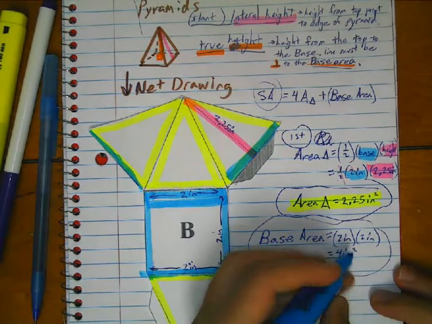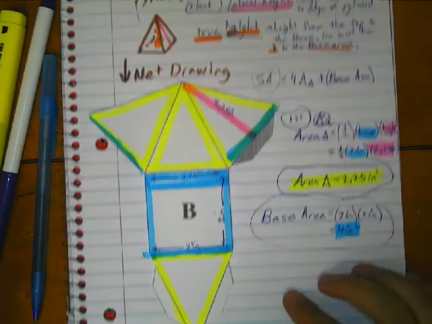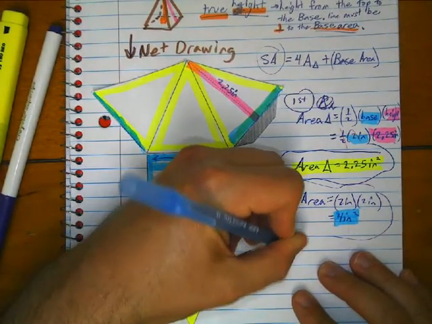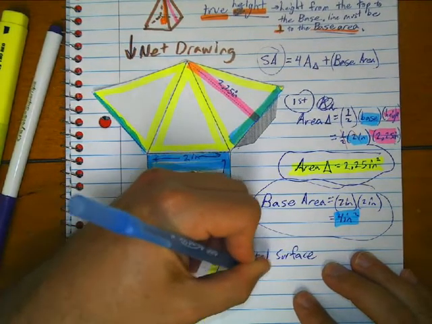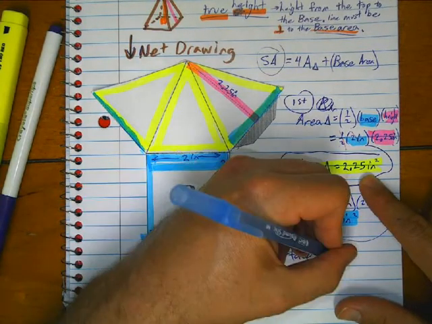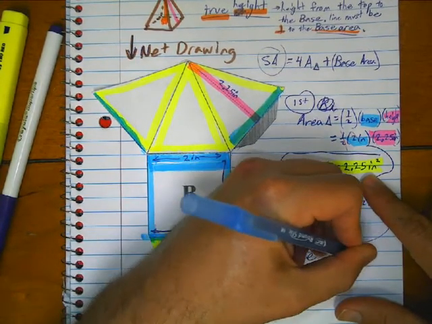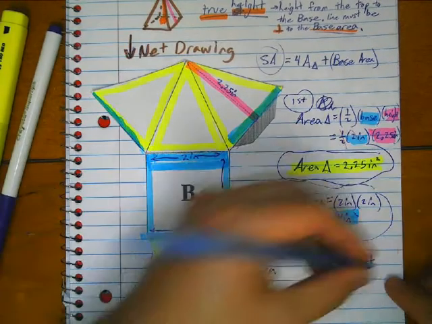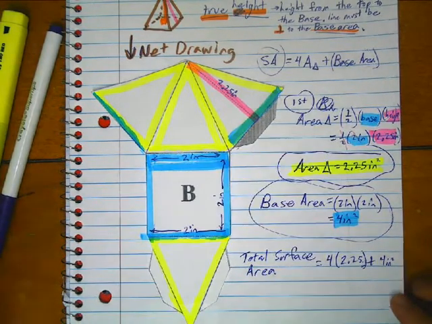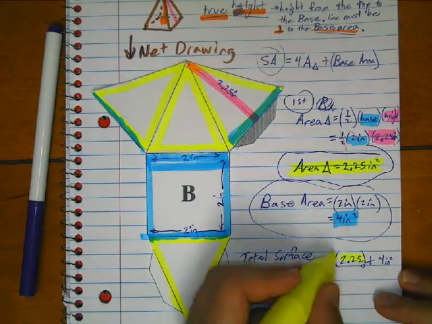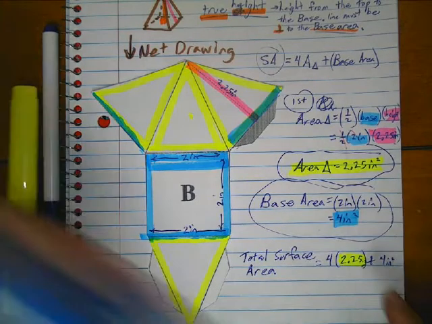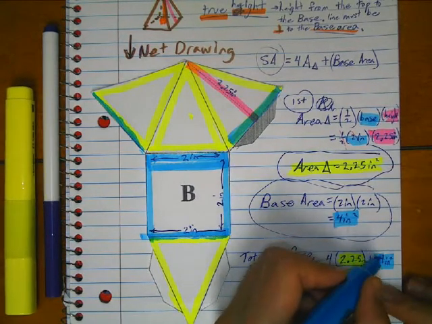Now we can find our total surface area, which is equal to, we have 4 triangles, right? So 4 times 2.25 inches squared plus 4 inches squared. 4 times 2.25, because that's the area of a triangle, and this value here is the area of this guy here.